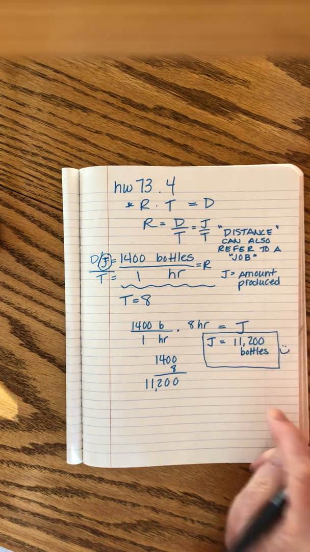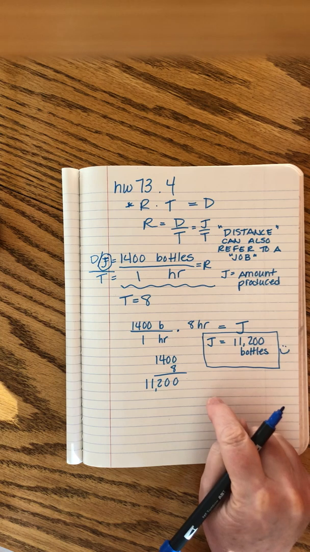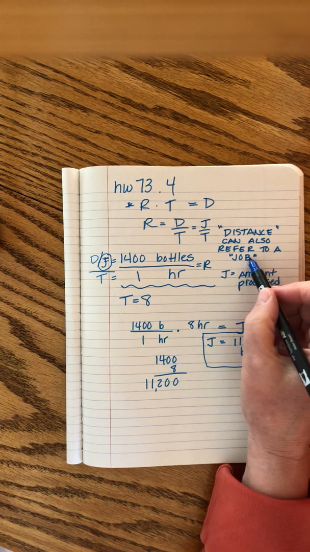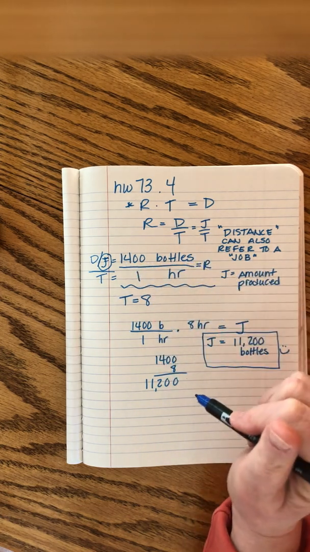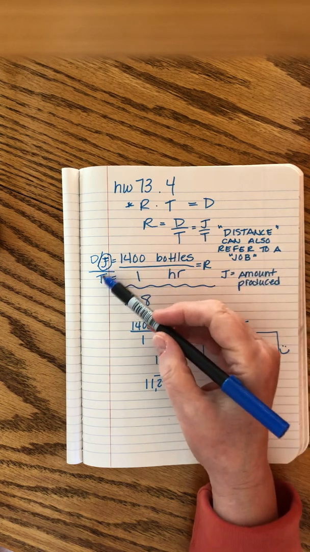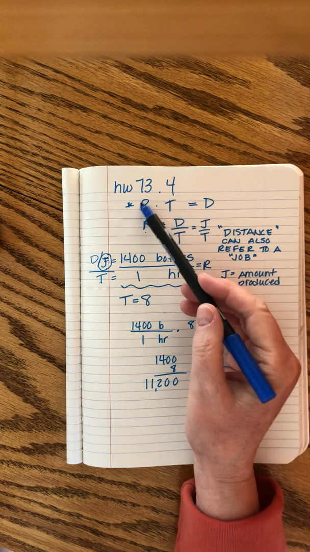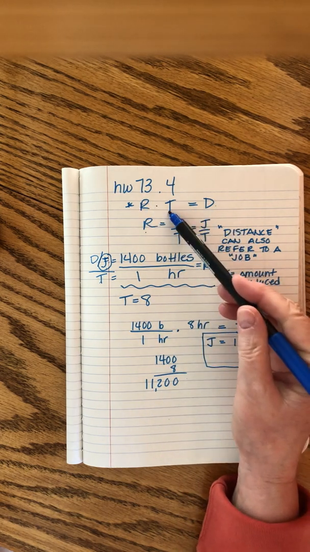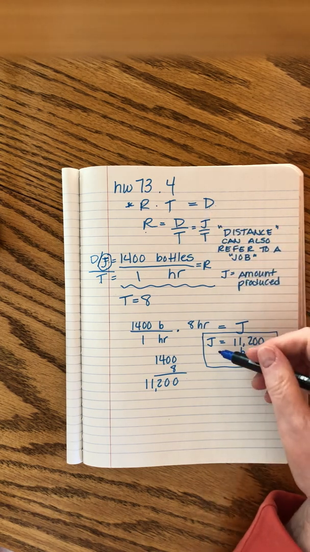So rates can be used for things other than distances. And when we're using a different kind of setting, we often refer to that as a job, right? The job is to bottle things. But we use the information in the same way to create the rate, and then we use the rate in this equation to answer either the time or the job question, right?